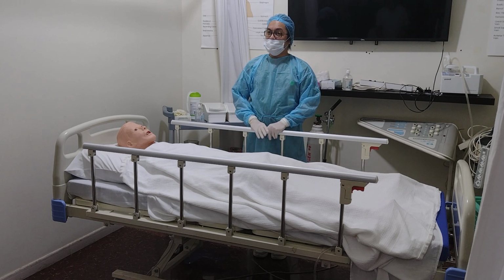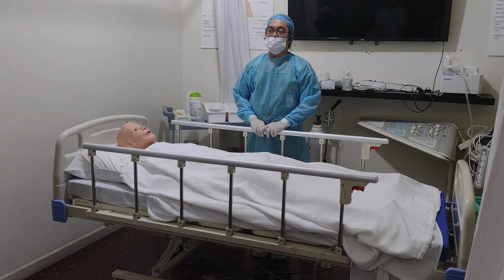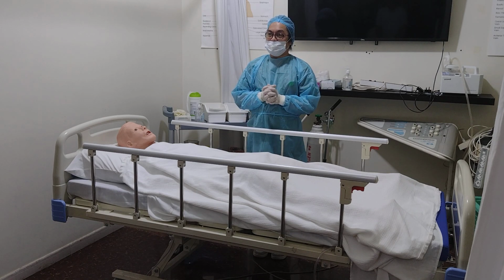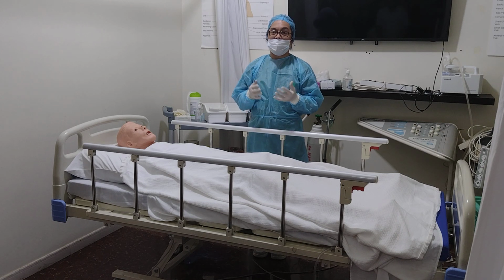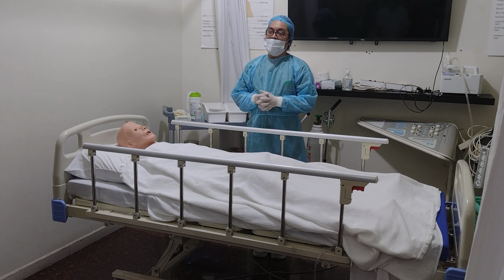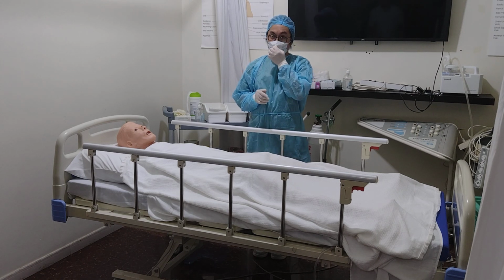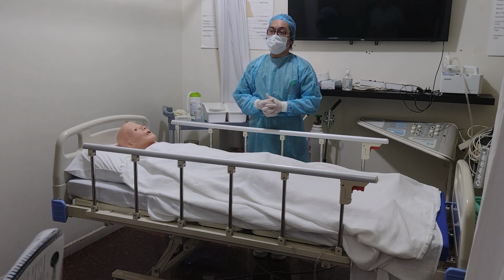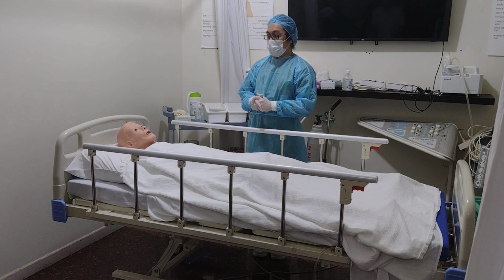My first procedure is I will explain the WEAVERS. W is for washing hands or washing utensils, or hand hygiene. There are 5 moments of hand hygiene: before touching the patient, before aseptic technique, after body fluid exposure risk, after touching the patient, and after touching the patient's surroundings.